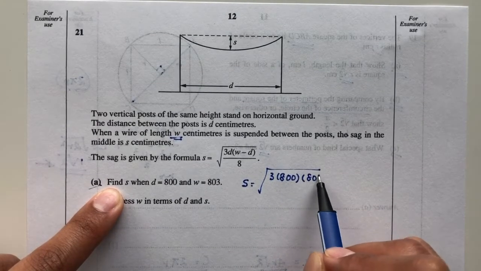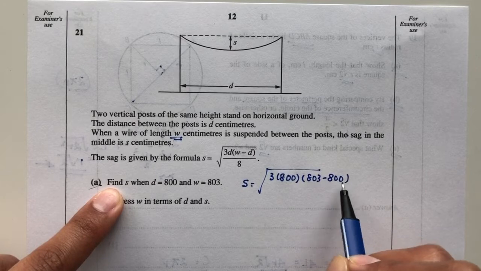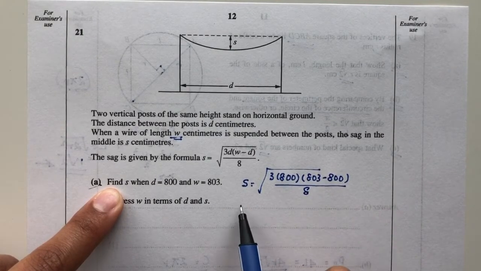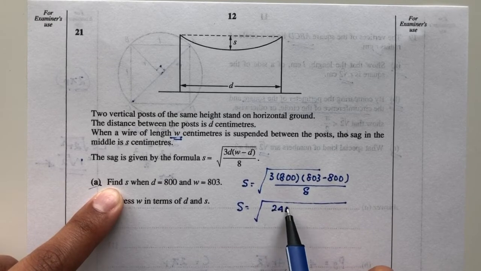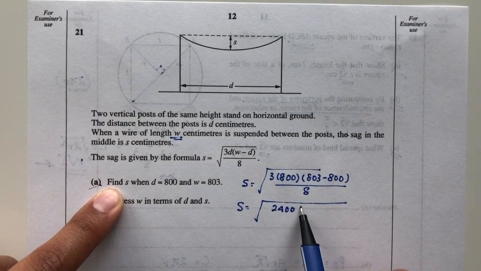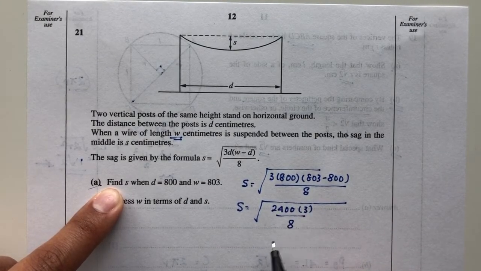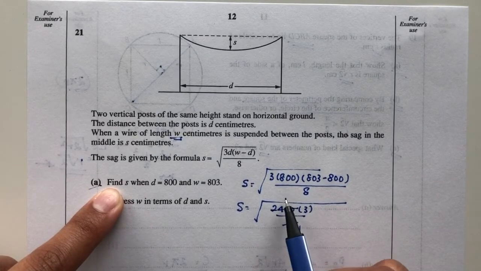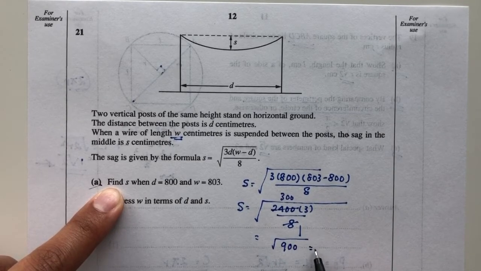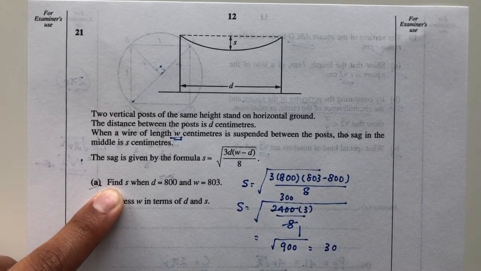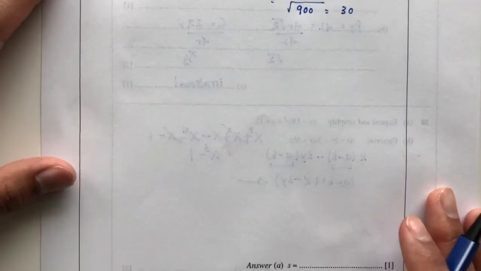Now part A, find the value of S when D equal to 800 and W is 803. So this will be the square root of 2400 times 3 divided by 8, which is square root of 900, which is 30. So the value of S will be 30.